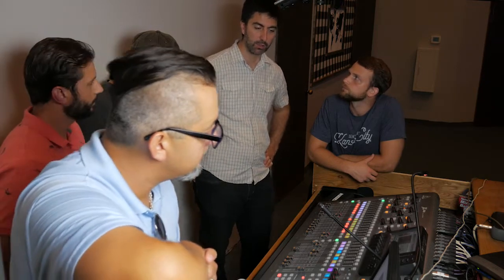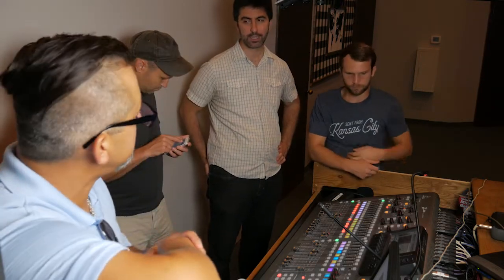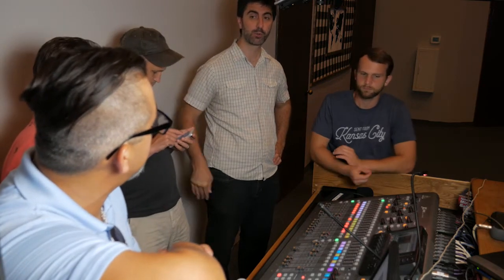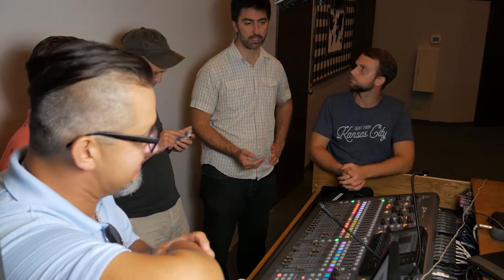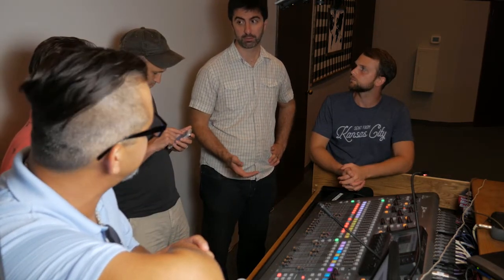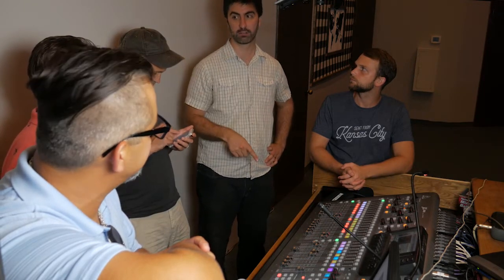Yeah. So the attack is how quickly or slowly the compressor is going to respond to increases of input when you're above the threshold. So drums, for example, they have a very fast transient, right? If you look at the waveform of a drum, it's there and then it's gone, right?